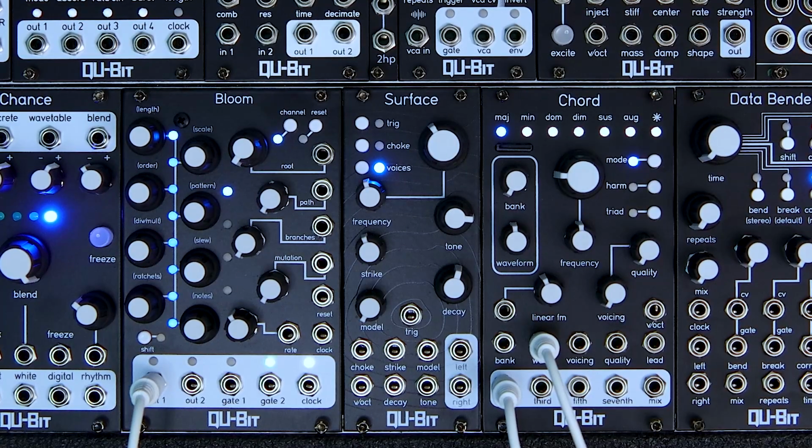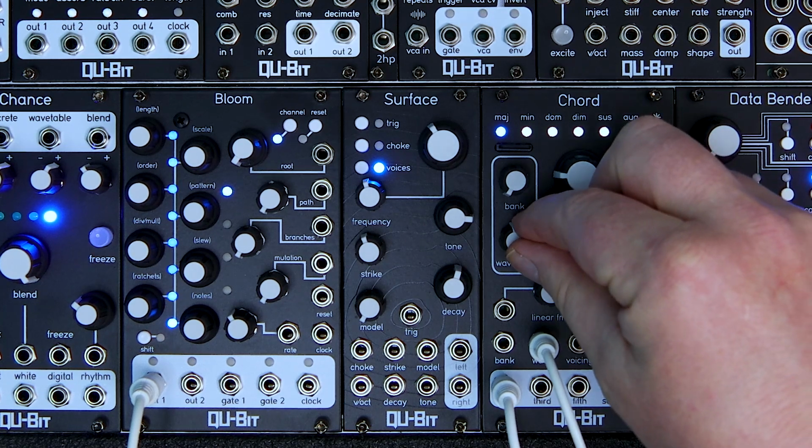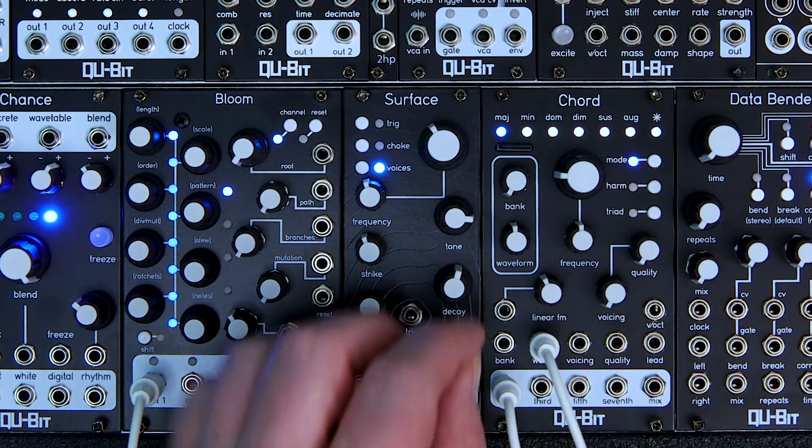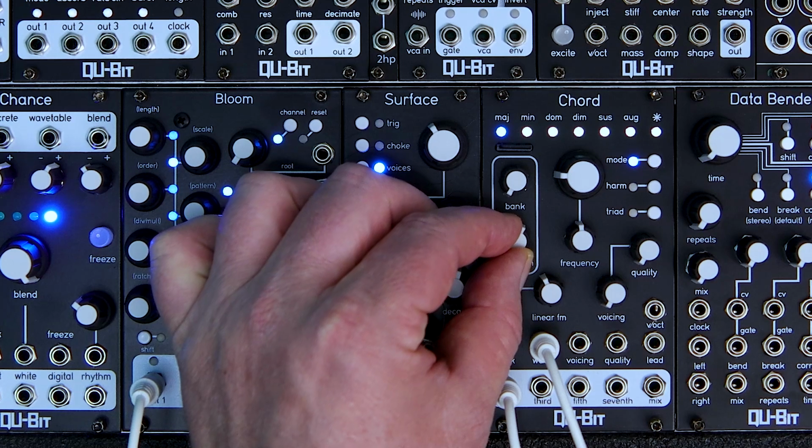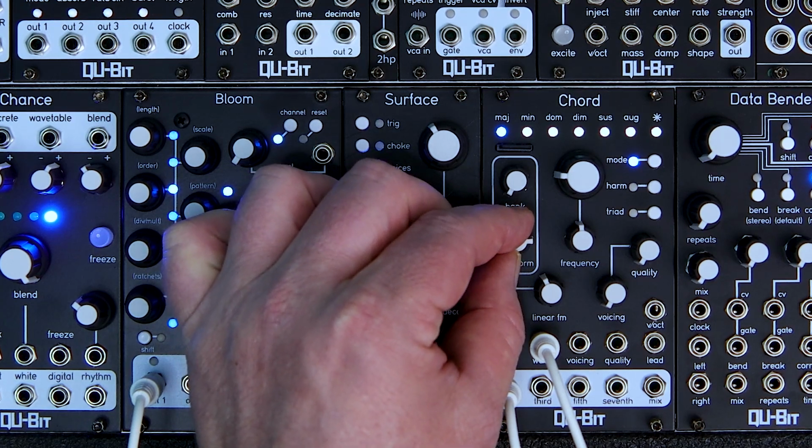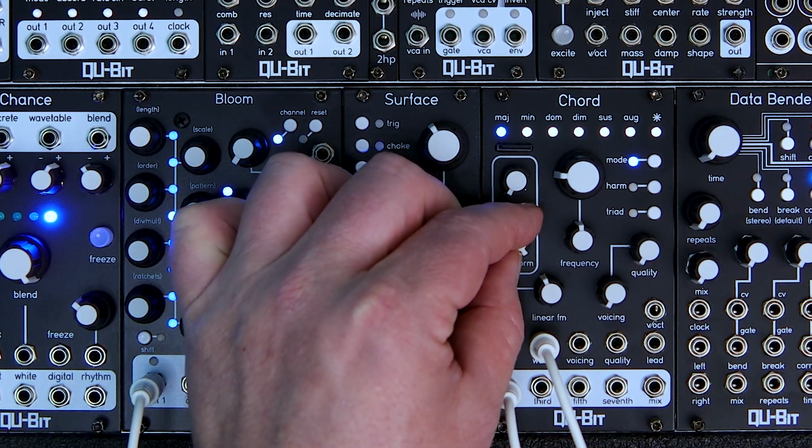In this example, we're going to use that wavetable that we found in WaveEdit, that feedback sounding one. I'll just slowly sweep it. Gorgeous.